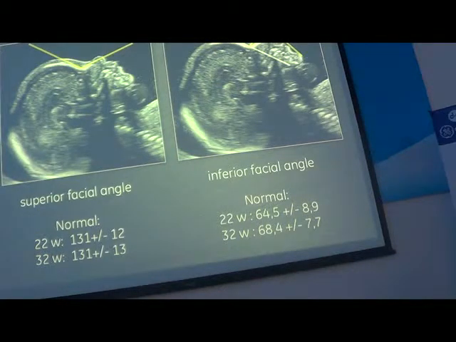On the face, we can do measurements. We can do the measurement of different angles, but you will not use it for the screening examination. It's only when you suspect something, across the regions of the face that we have to scan.